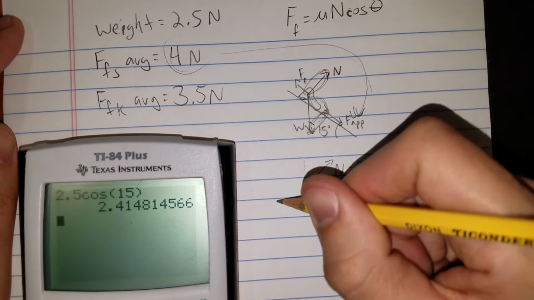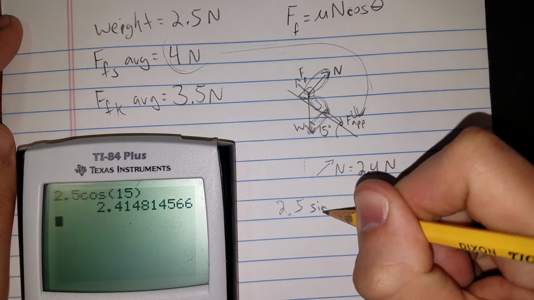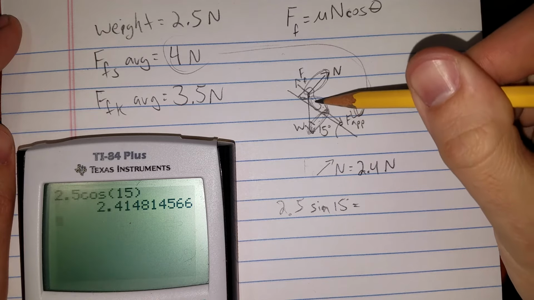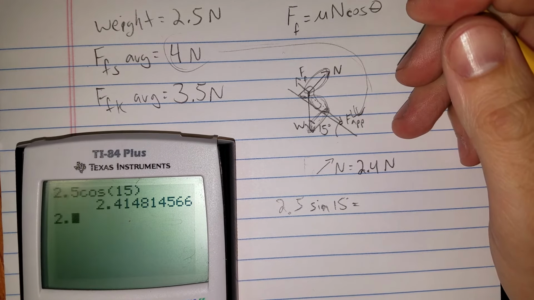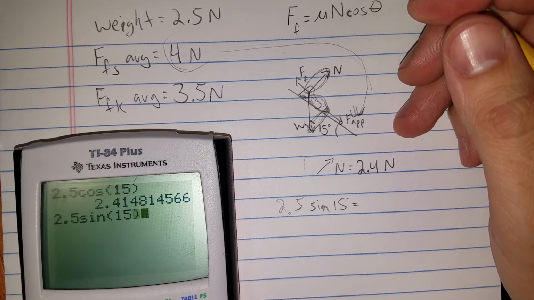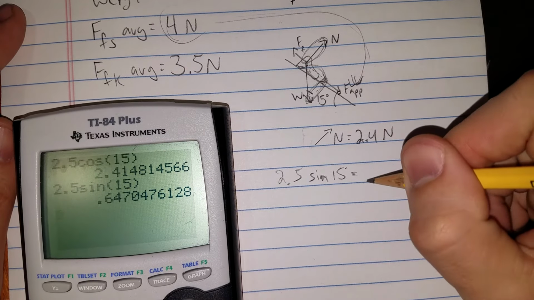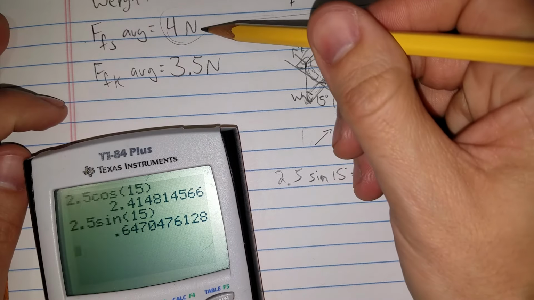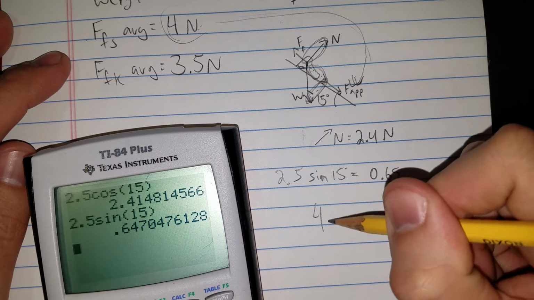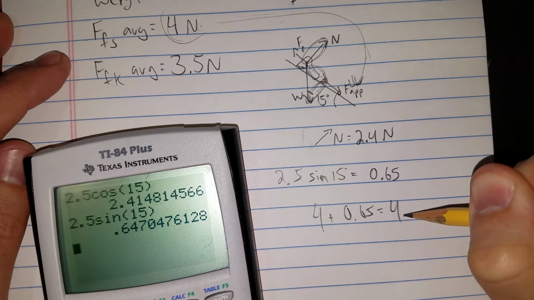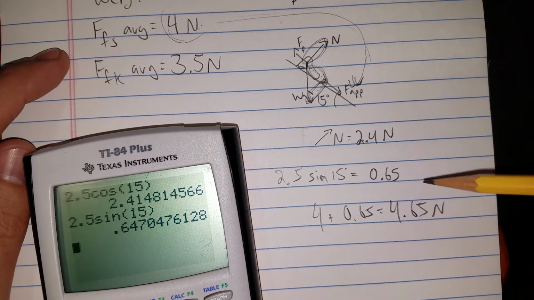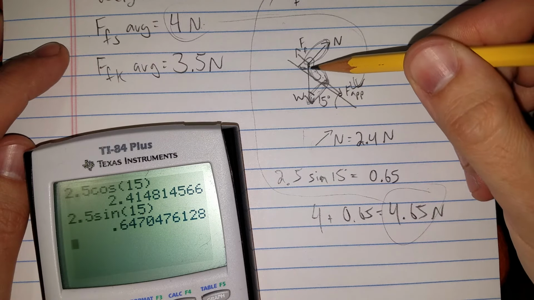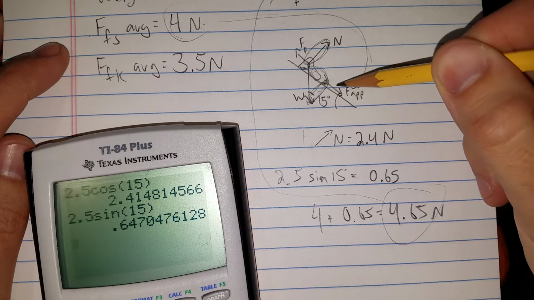So if the weight of my shoe is 2.5, now I'm going to do sine of my angle, 15 degrees, to get this component going down the ramp. 2.5 sine 15 degrees, I get 0.65. So that number plus the number I was using from the LabQuest, 4 newtons plus 0.65, equals 4.65 newtons. That's actually my force of friction, right? Because we had to consider the weight of the shoe being pulled down by gravity plus my applied force.